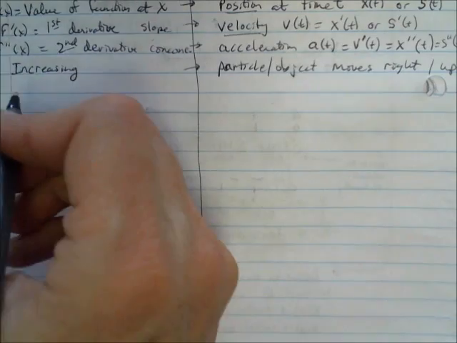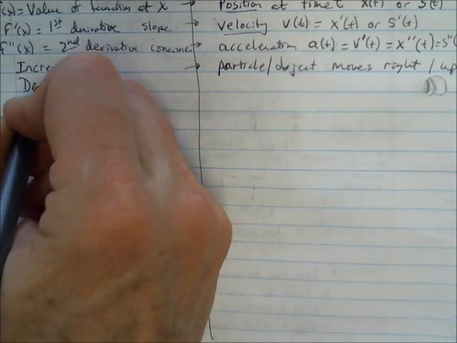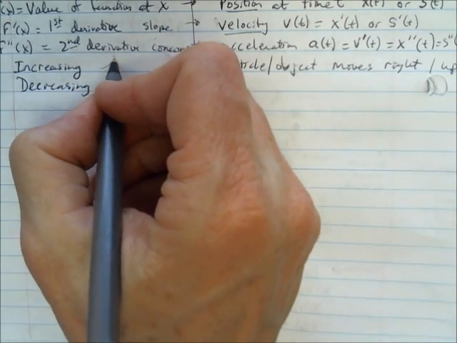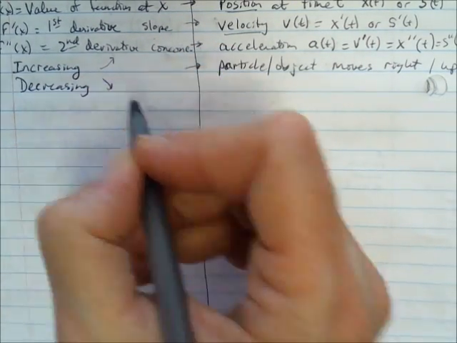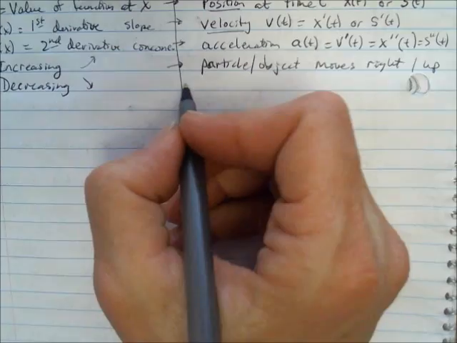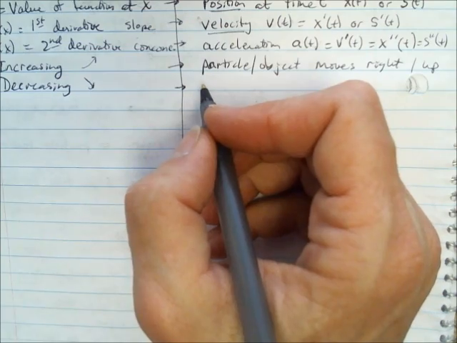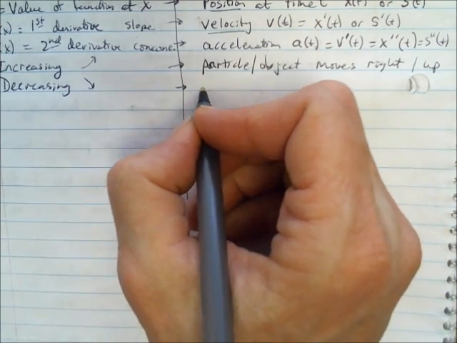Horizontal motion, vertical motion. If the function is decreasing, increasing means the function goes up, decreasing just means the function goes down. And in linear motion, it means the function is moving to the left or down.